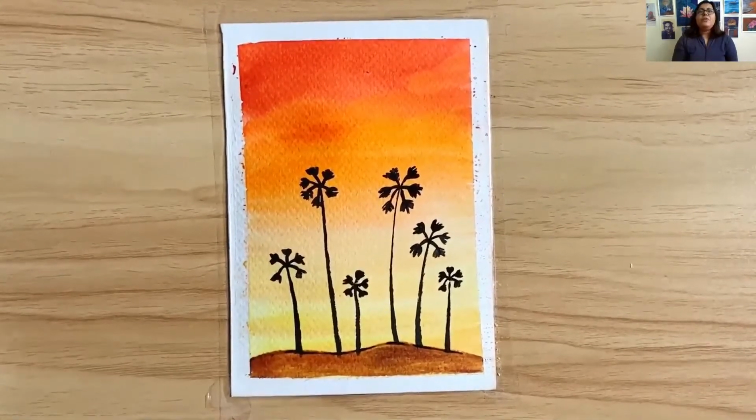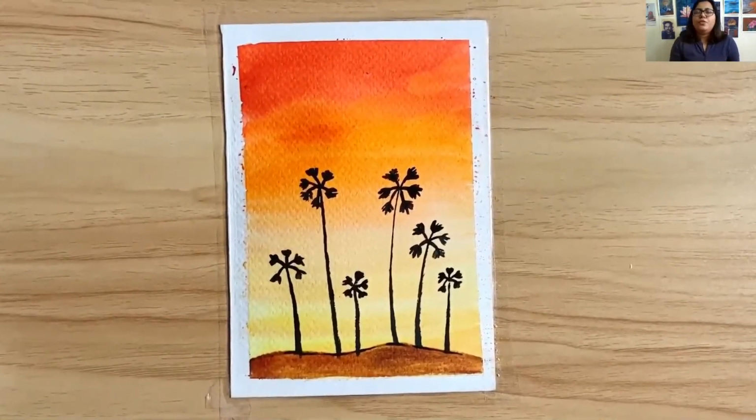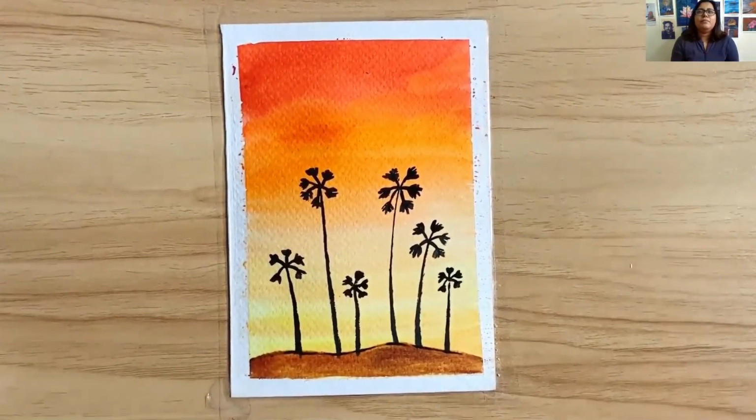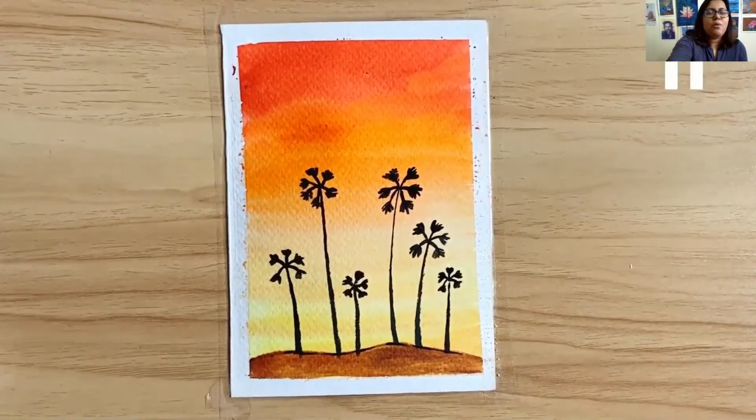Okay. And remember to wash off your brush. After you have used the black color, wash off your brush nicely. See how clean my brush is now after using the black color. So we'll proceed on to the last thing.